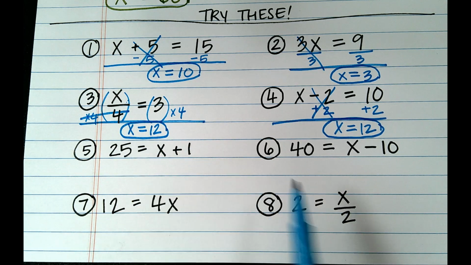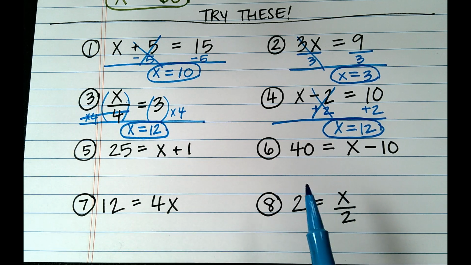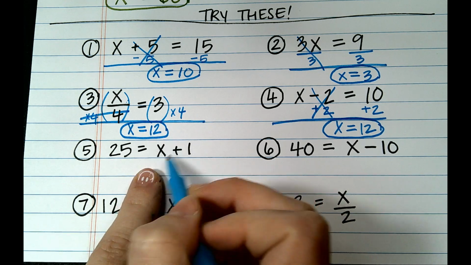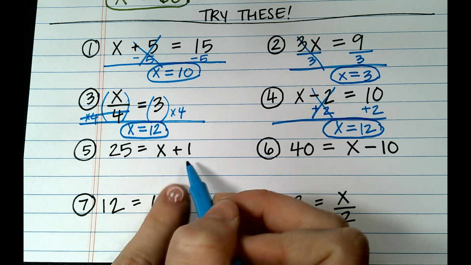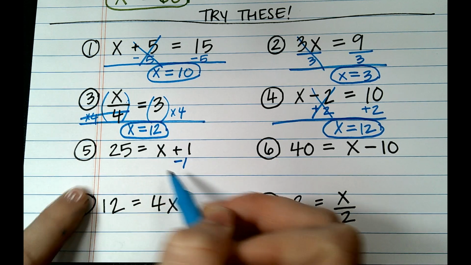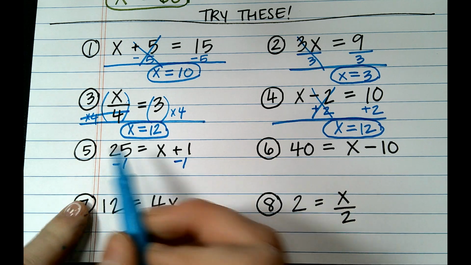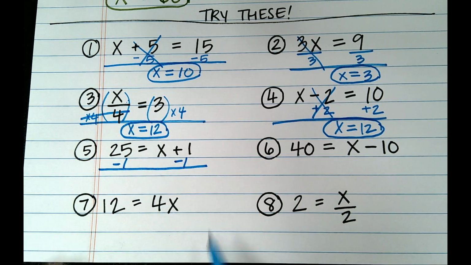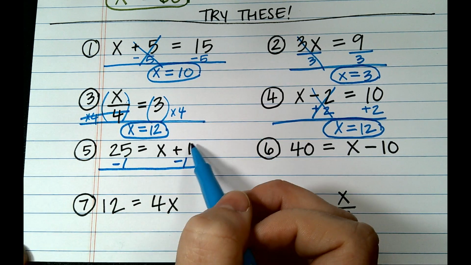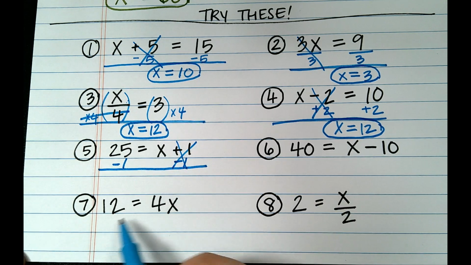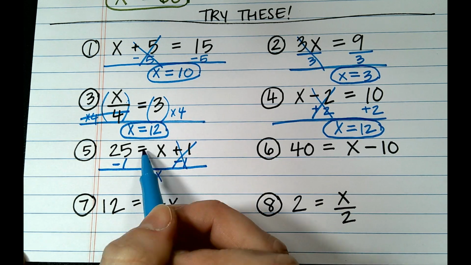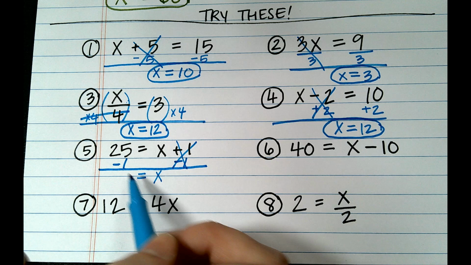What did you guys do for number 5? Yes, I'm still trying to get X by itself. So I'm going to subtract 1 from both sides, just like normal. And what happens here? The 1's cancel. Bring down my X. Equal.